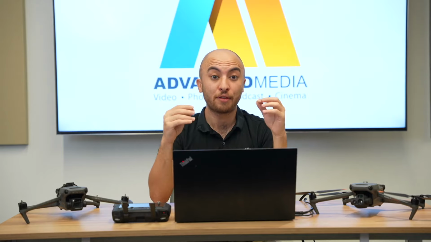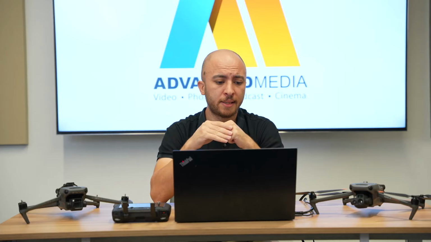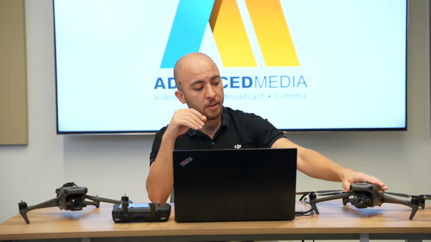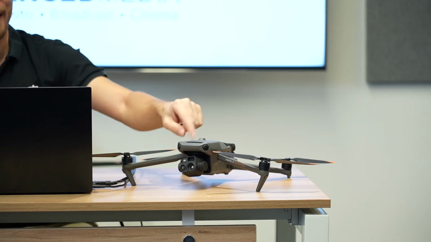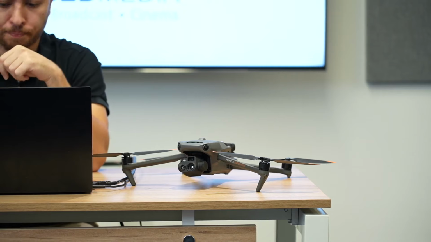The thermal camera has been enhanced. The resolution is 640 by 512, at a frequency of 30 hertz. And the uses of the thermal camera are known. We can use them in public safety, in inspection, in monitoring, for example. So there are a lot of uses for the thermal camera, as we can see from this video. And the thermal camera is only, as I said, in the T version, the Mavic 3T, Enterprise T.